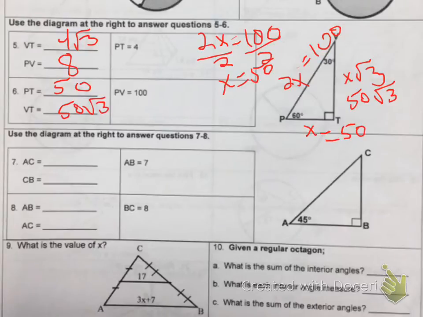Let's go on to the 45, 45, 90. Remember the other angle on the 45, 45, 90 is 45. Across from the 45s is x, and across from that 90 is x square root of 2. So I'm just going to put in the information they give me. They say AB is 7. So this is 7.